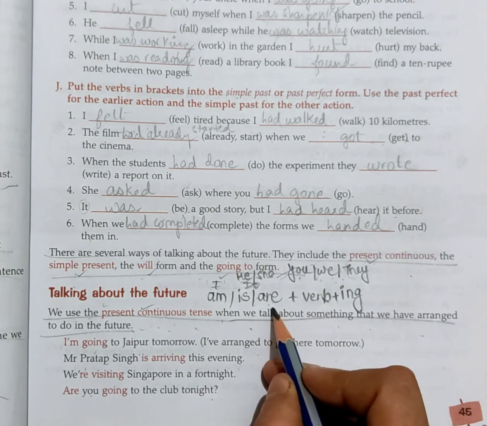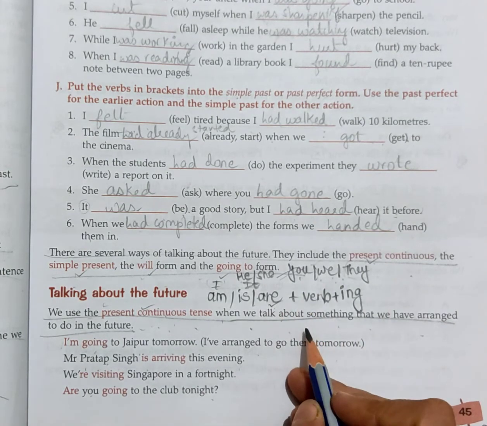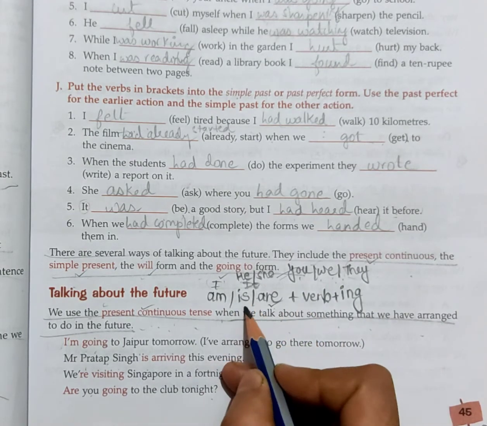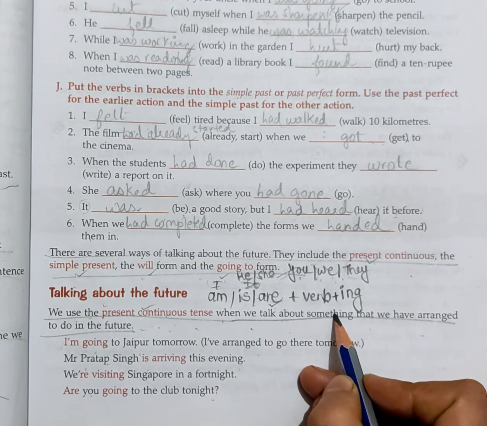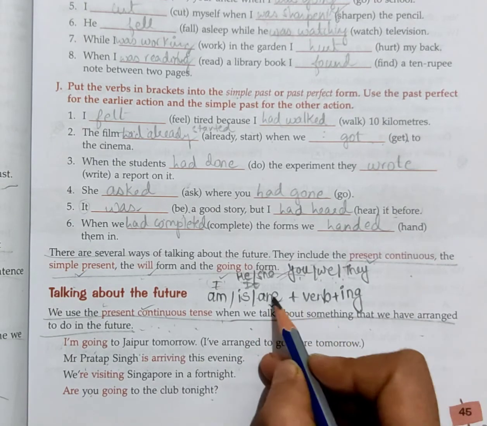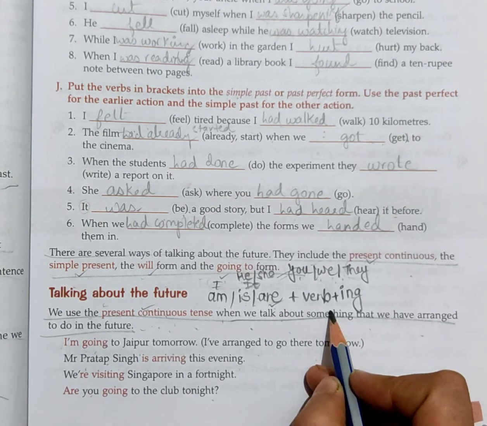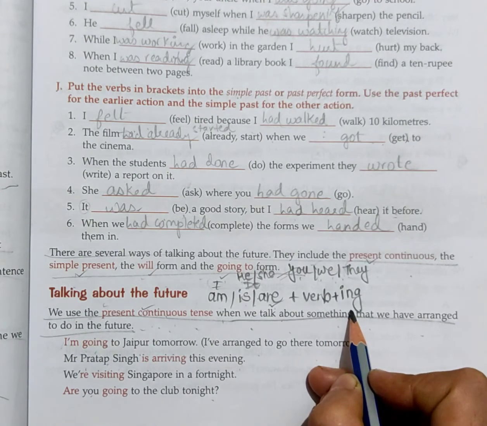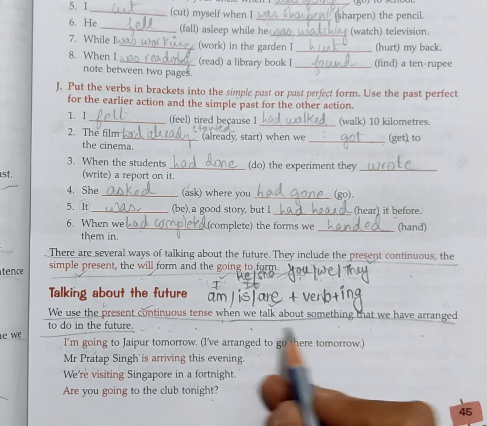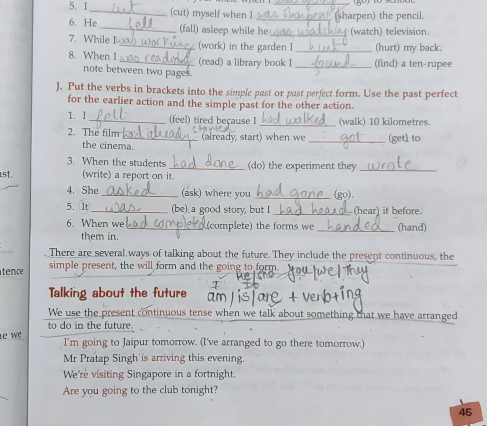So that time what you have to use? You have to use are only, not is according to my friend, because here I and your friend both are there. So that time you have to use are. And whatever verb is there, play, write, read, walk, jump, with that you have to put ing. I hope students it's clear to you. Now turn your page and look at the next page, that is page number 46.